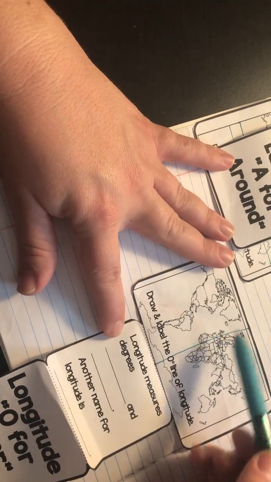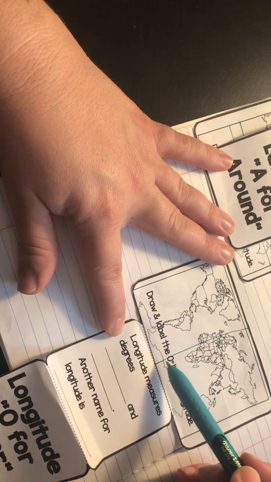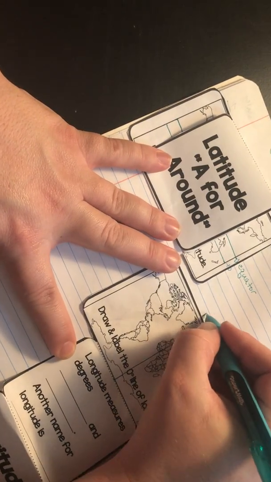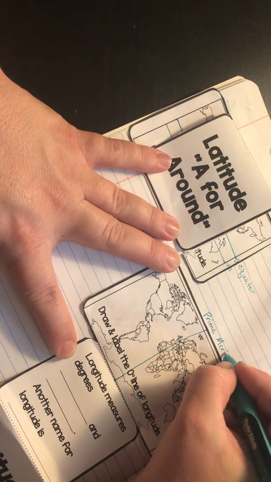All right, and then for longitude, longitude has an O, so we are going to go over. So we are going to look somewhat in the middle, as close as possible. You're going to draw the straightest line possible, and this is now called the prime meridian.